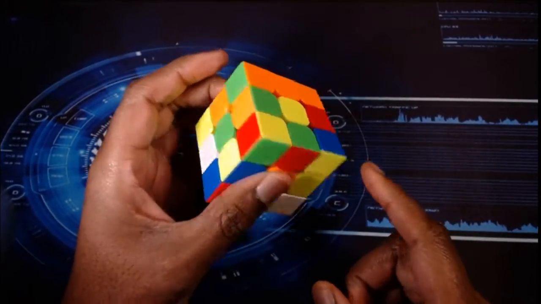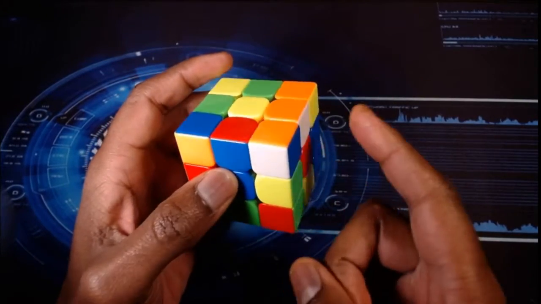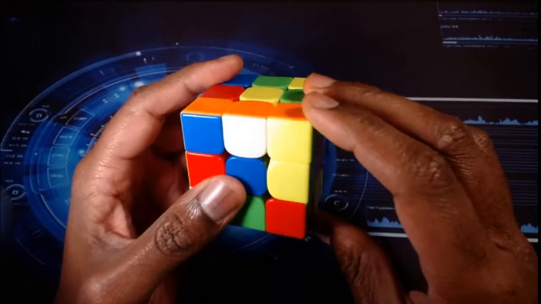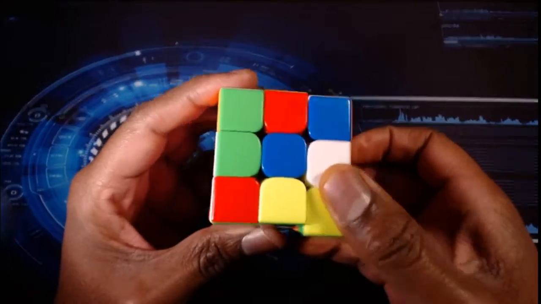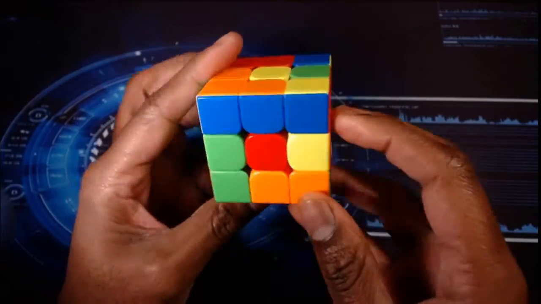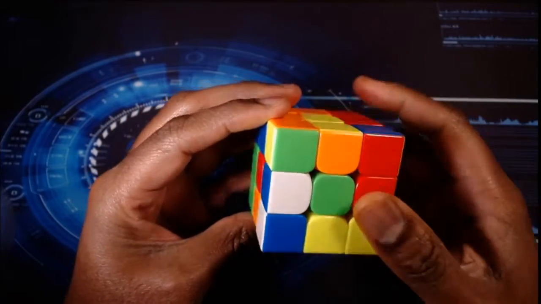So with that said, I know that on the right side of green is going to be orange, and I see orange up here. So I can do something like this to put it in the right spot like that. So now I have 3 of them. And then my last one is going to be blue right here. So I can do something like this.